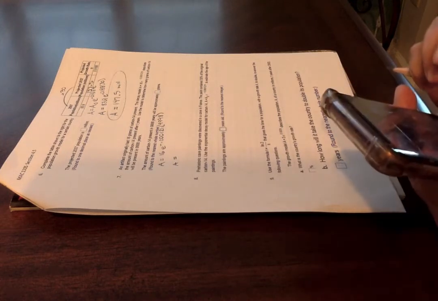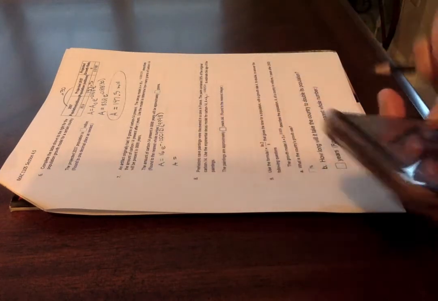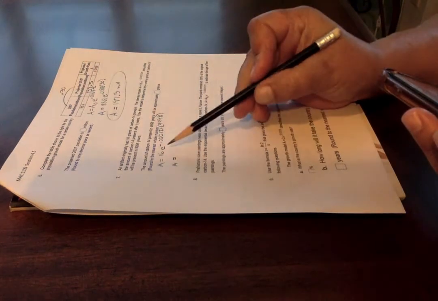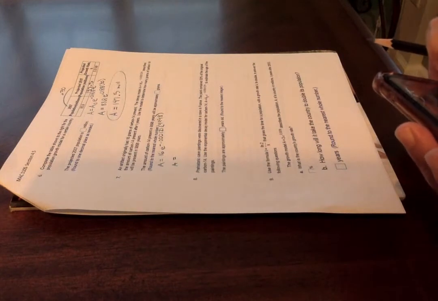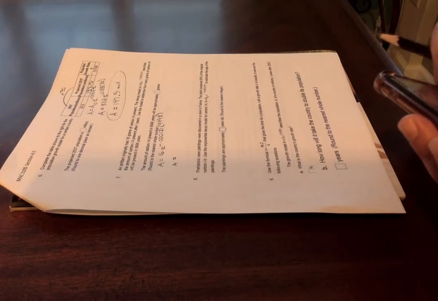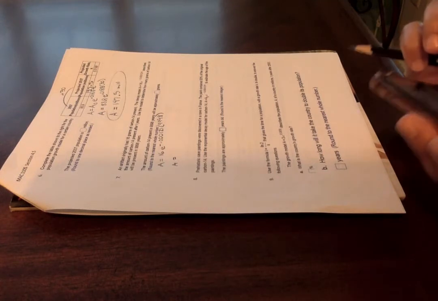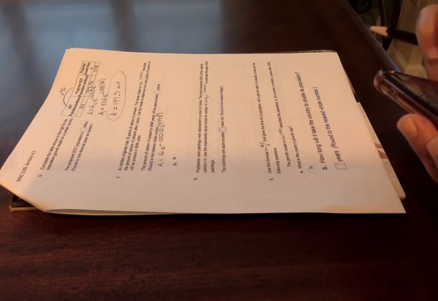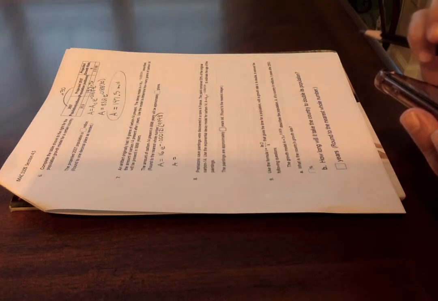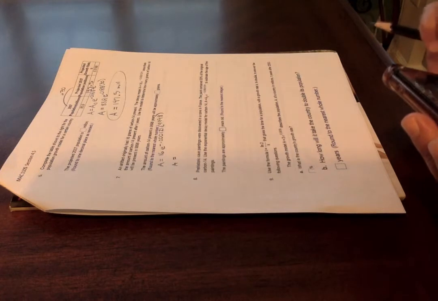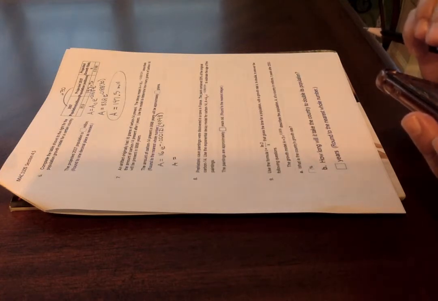Okay, so putting that in the calculator, you have e raised to a power of negative 0.000121 times 9,998, times 16.